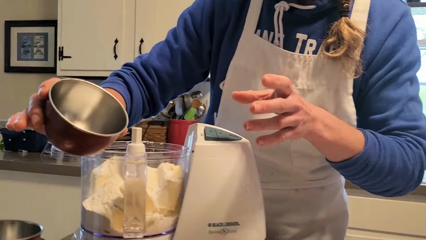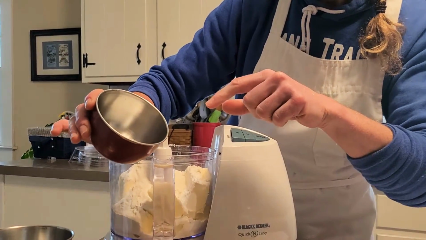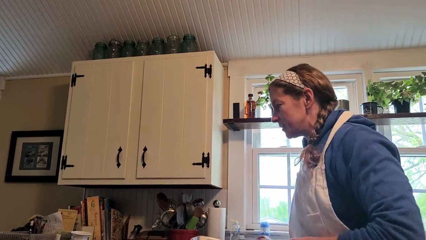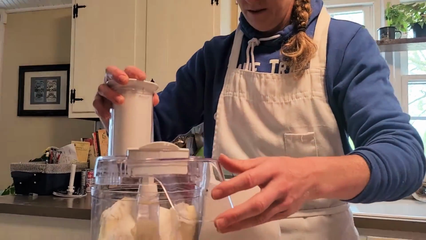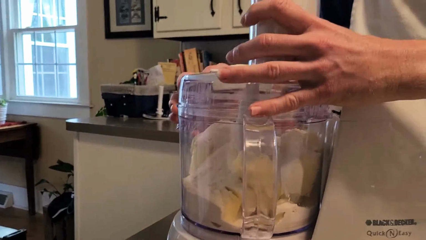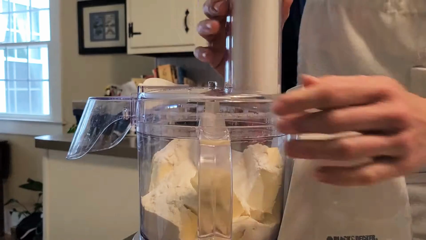This is our kosher salt. We are adding 1 tablespoon plus 1 teaspoon of kosher salt. So there's all of our first round of dry ingredients. We're going to put the lid on. Lock that into place.